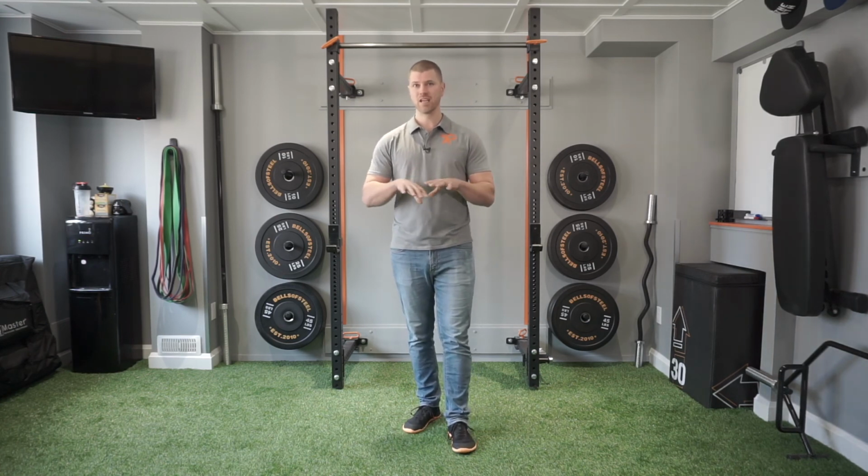Hopefully this has helped clarify why you need to know these anatomical terms, and also helped you better understand these spatial terms as well. We'll see you next time.